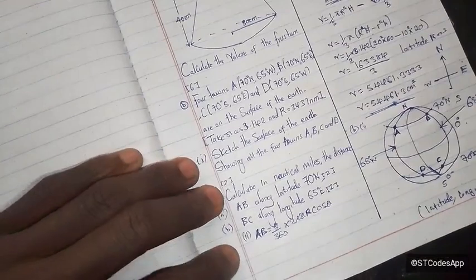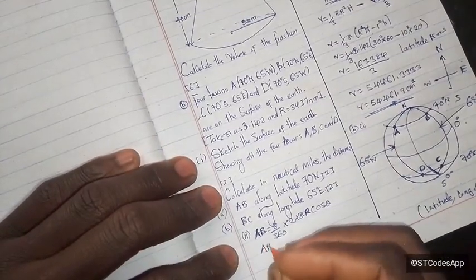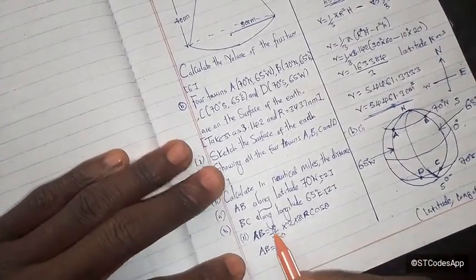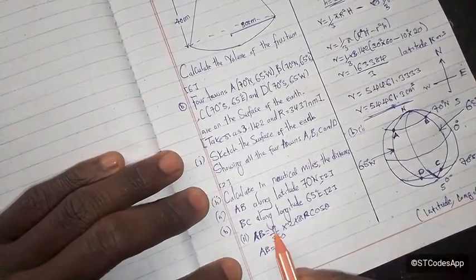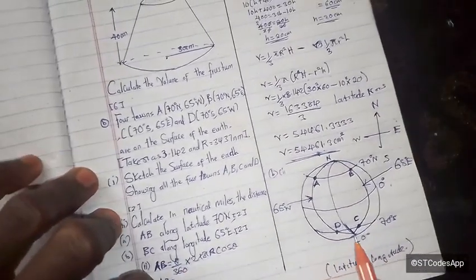So I'm looking for my AB. AB is equal to, now what is my theta here? For me to find theta, I'm going to find the difference in longitudes.